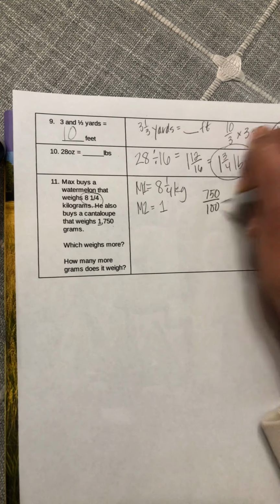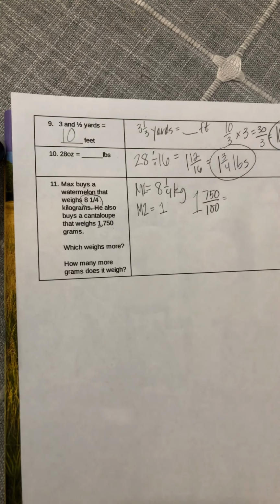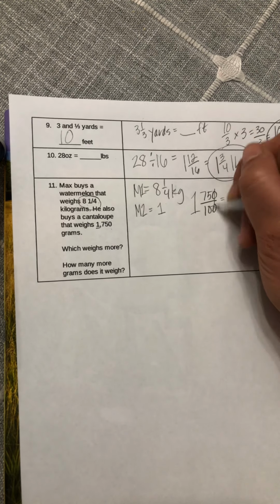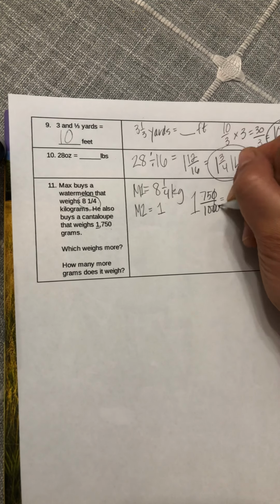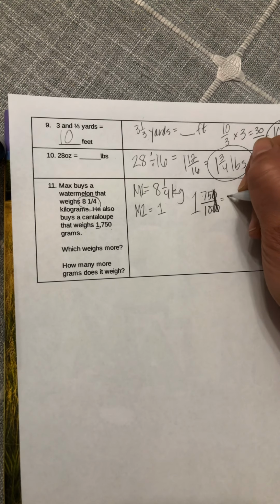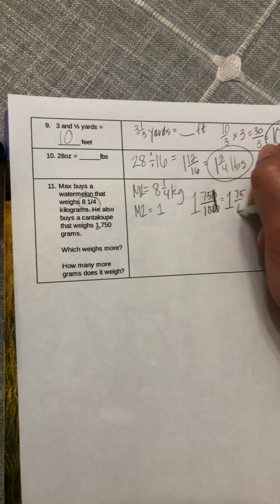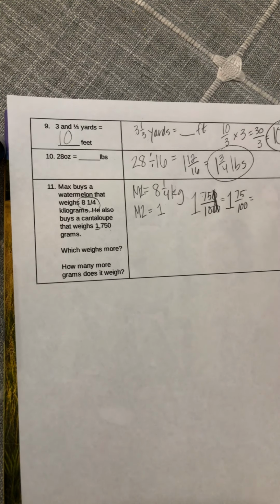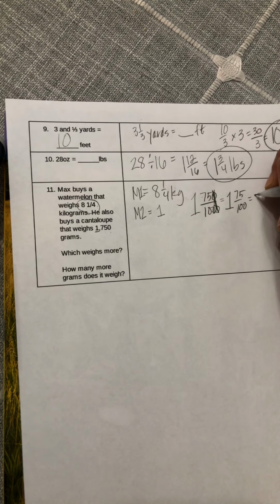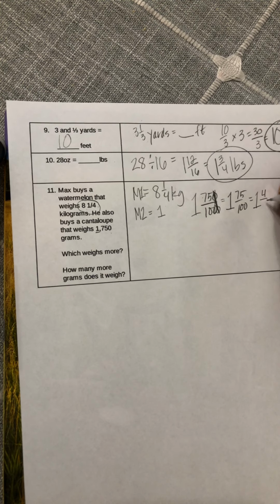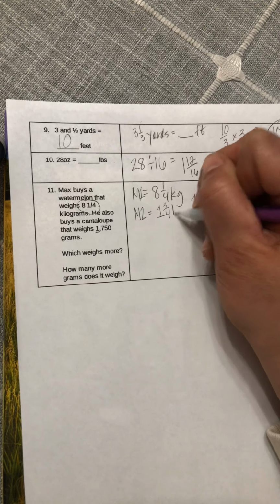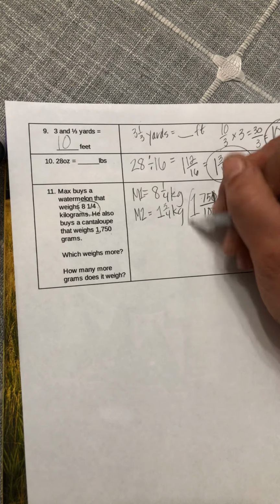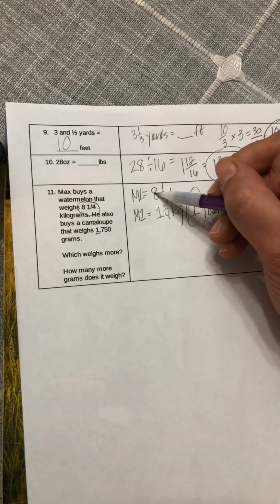This is what it looks like, right? But I can simplify this by dividing them both by 10. Now it is 1 75/100, which I can simplify again, divide them both by 25, and now it's 1 3/4, which you probably could have stopped there, knowing that this is a lot smaller than this.